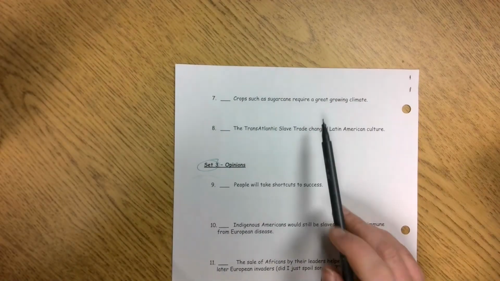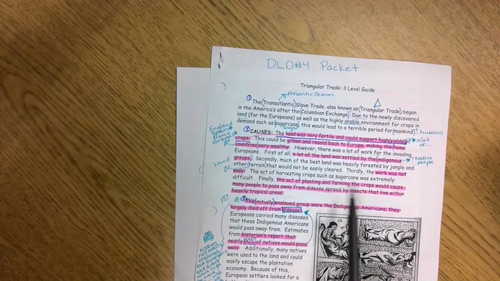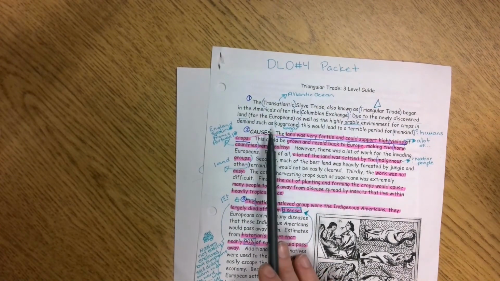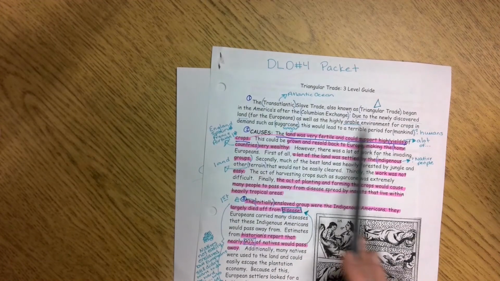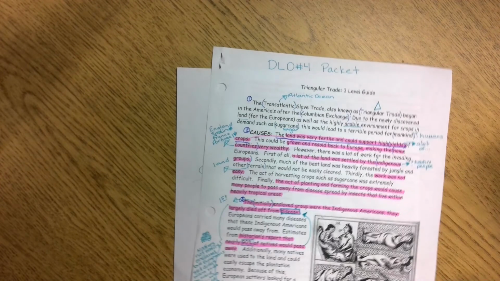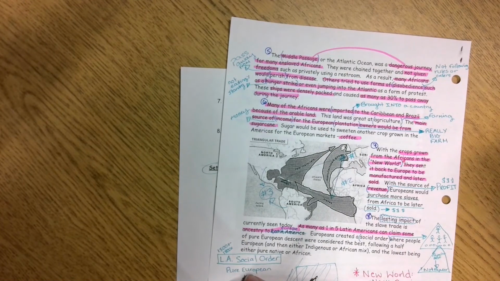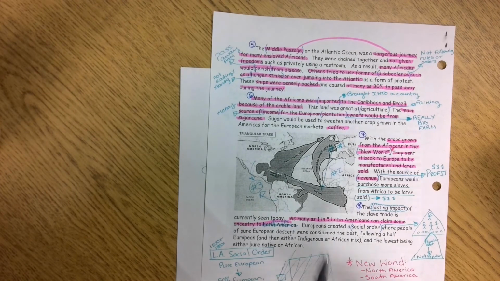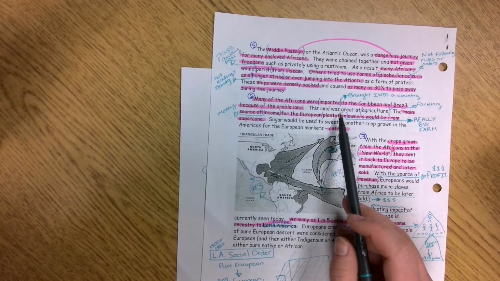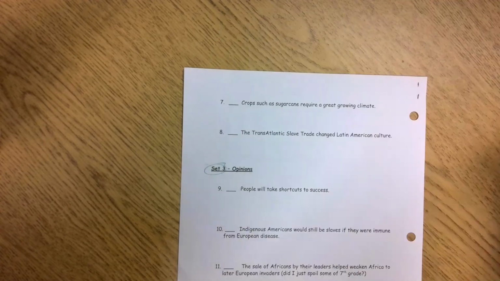All right, crops such as sugarcane require a great growing climate. We're on number 7. So if I look back over at crops, let's see. High demand such as sugarcane. The highly arable environment for crops in demand such as sugarcane. All right, was there anything else? Let me check the back real quick. I'm pretty sure that would be a great piece of evidence to cite. But you can also cite this. The land was great at agriculture. The main source of income for the European plantation owners would be from sugarcane. All right, so it's definitely true.